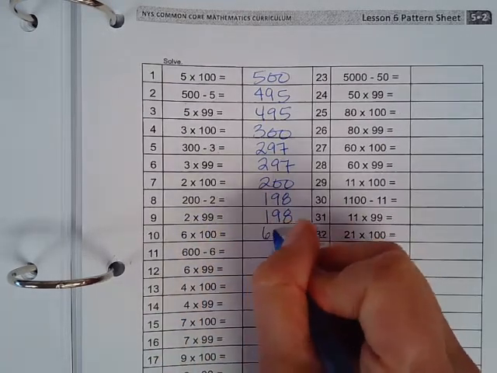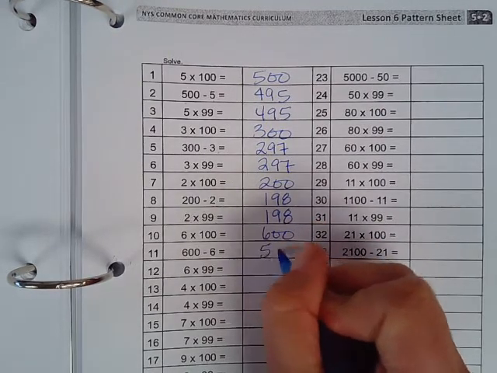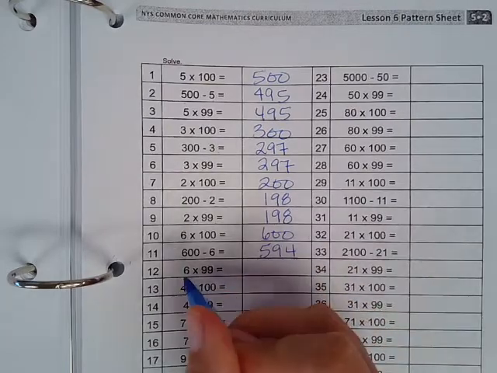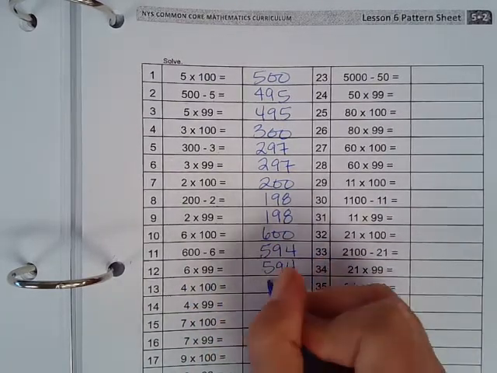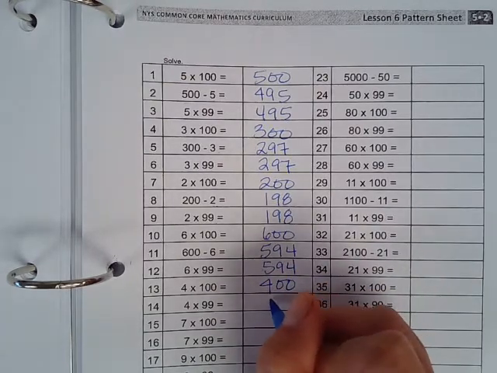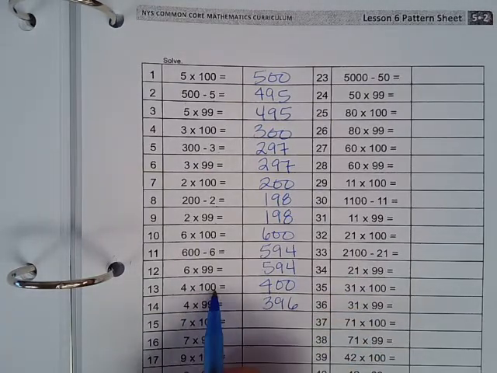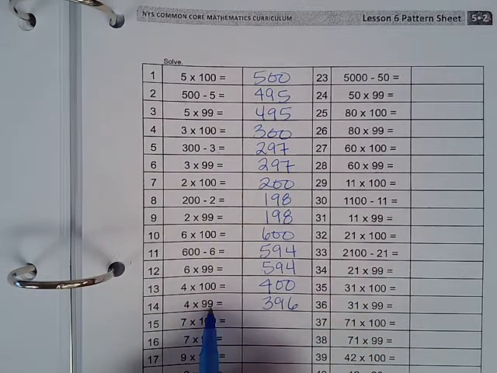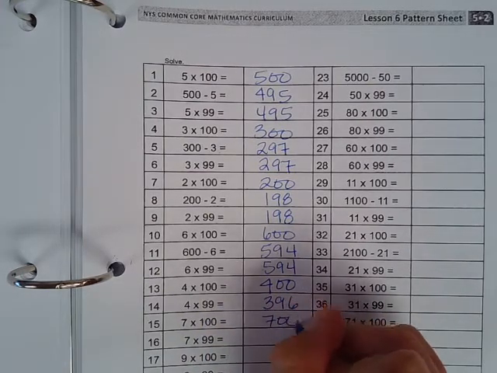Then we have 600. 600 minus 6, 594. Well, look at this. 6 times 99, 594. Then we have 400. Then we have 396, and if you just multiply this by 100 and then subtract 4, 396. Then we have 700.